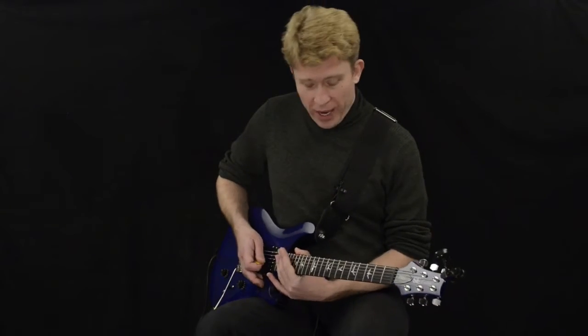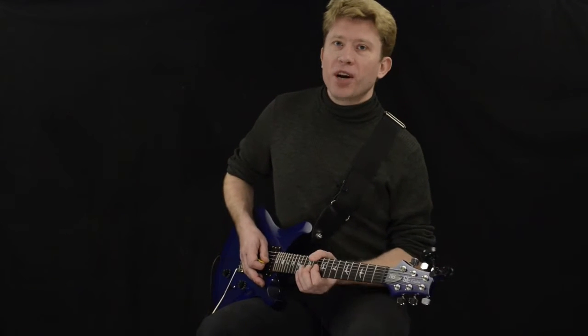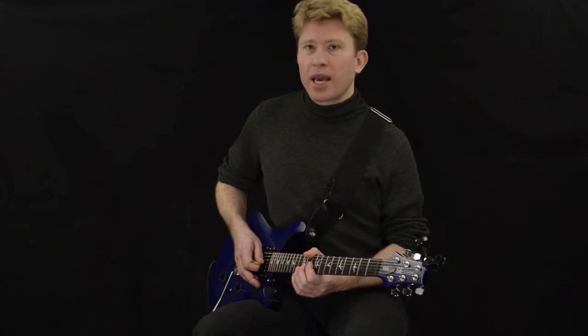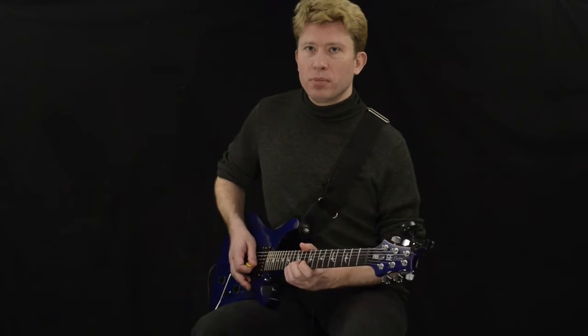We can also draw on the rest of the F major scale. Here are some phrases that mix bends, major pentatonic and major scale ideas.